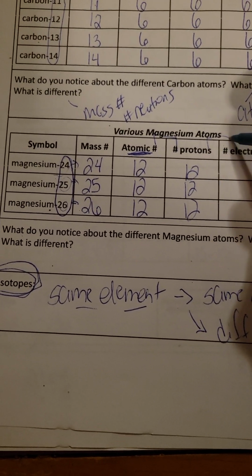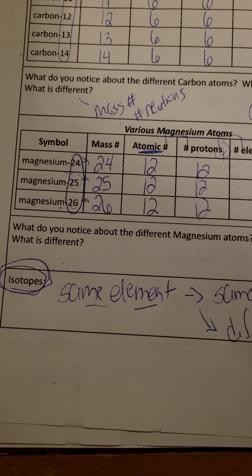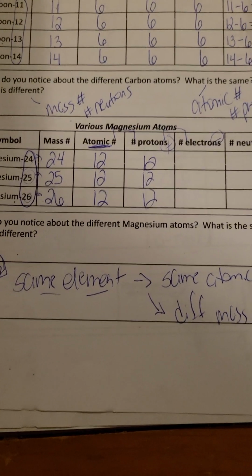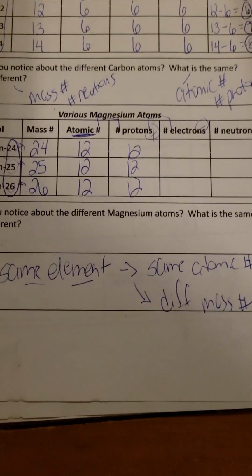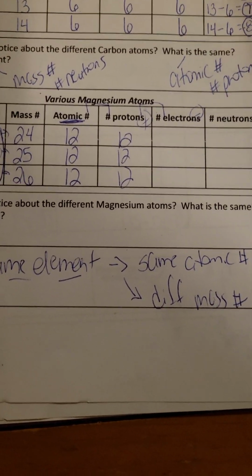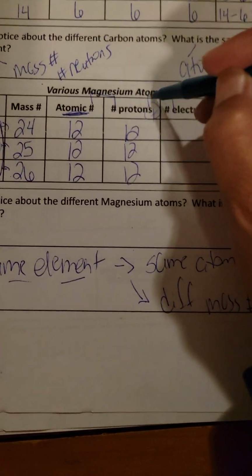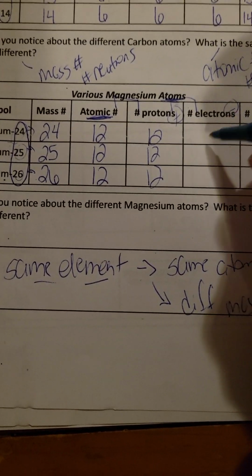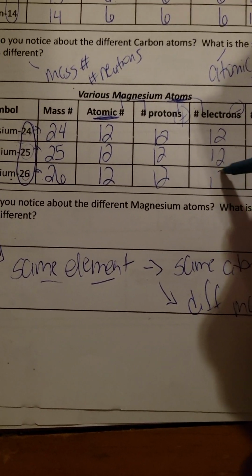The number of electrons, because they're neutral, the positive has to balance the negative. If you're asking how we know if it's not neutral, eventually we'll get to those, and they're called ions. They'll have a little negative or positive charge. We don't have any of those now. Everything we're dealing with right now are neutral atoms, so the positives and the negatives are equal to each other.